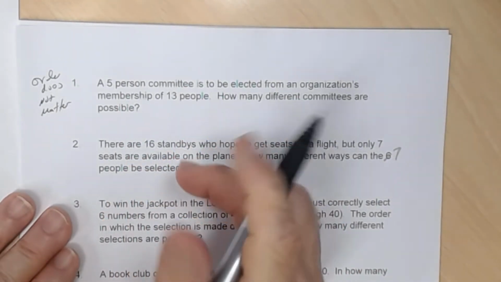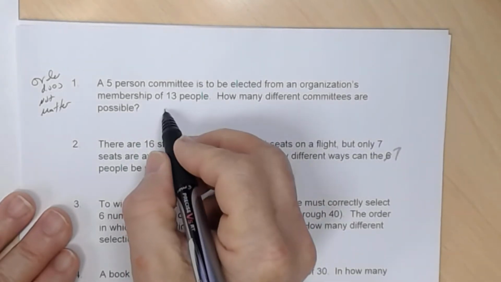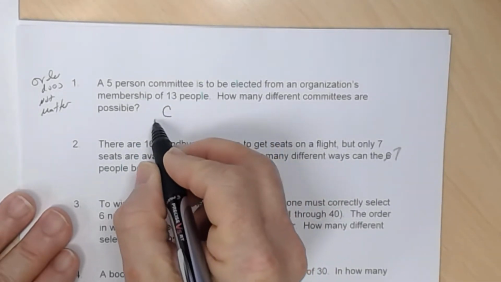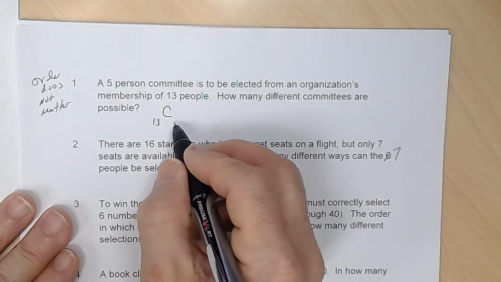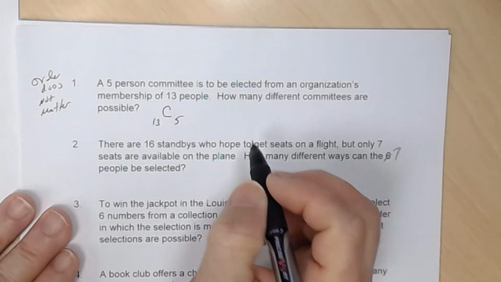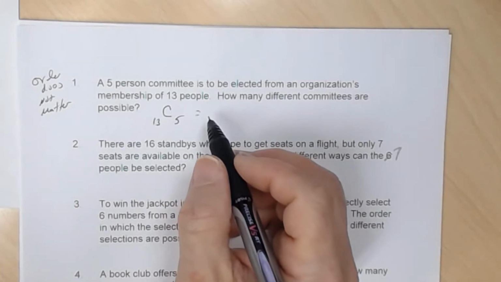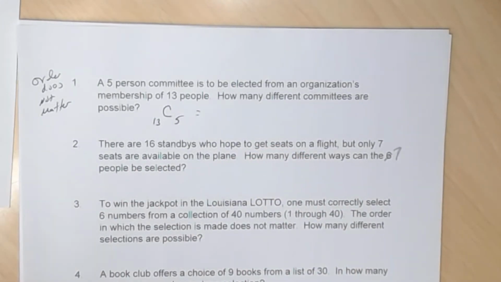On your worksheet or your test, you're going to write C, 13 choose 5: you have 13 to choose from, and you're choosing 5 of those. Then you use your calculator. Although before we do that, let me remind you what this means.